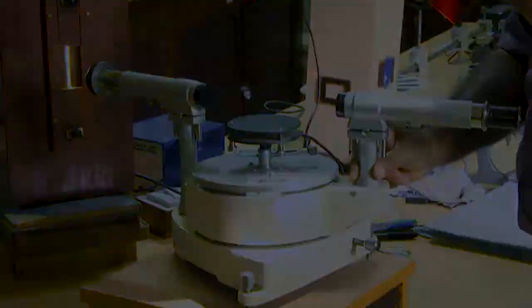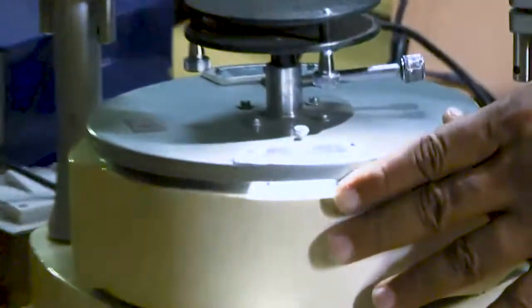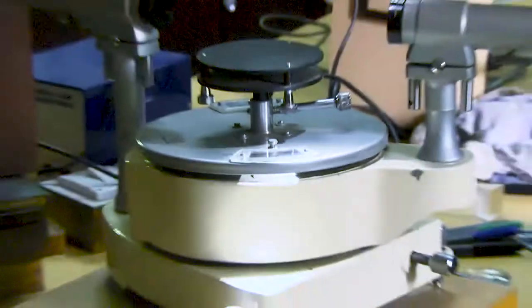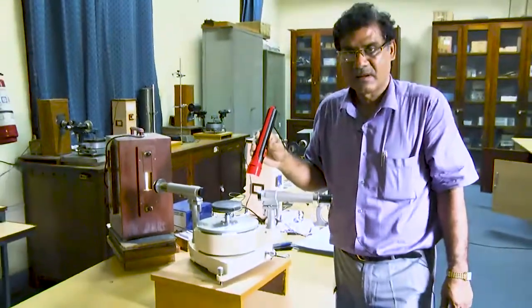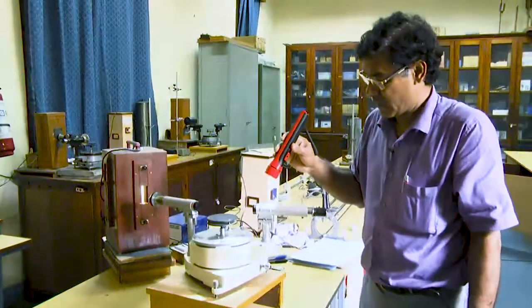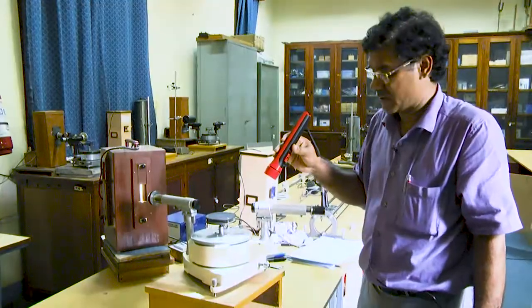Two vernier scales are there, as I told, vernier scale 1 and vernier scale 2. We have to find out the vernier constant, and I have discussed how to find the vernier constant in the experimental physics 1 course.